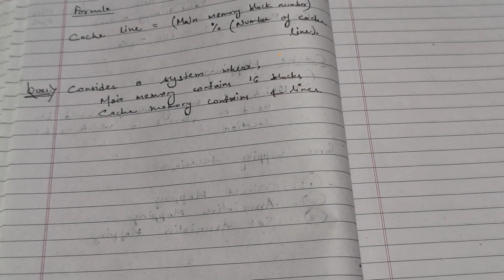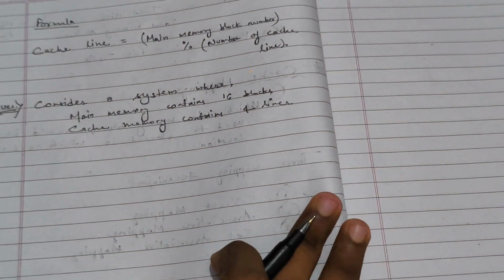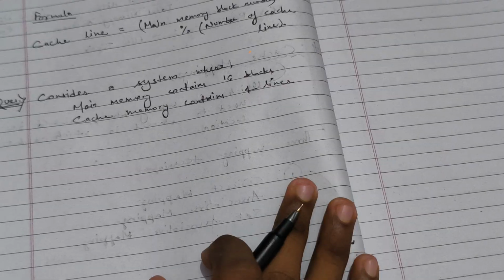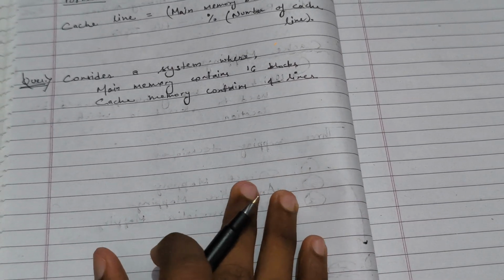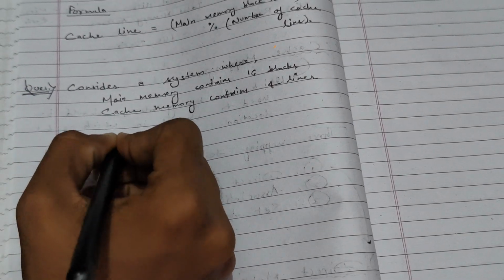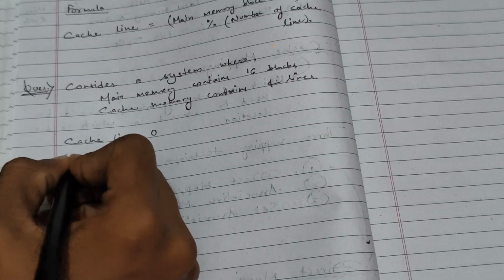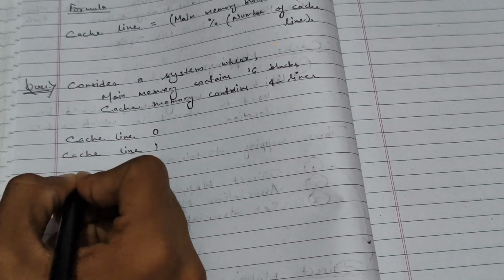We are required to directly map these main memory blocks into the cache memory. The available 4 lines can be written as cache line 0, cache line 1, similarly 2 and 3.